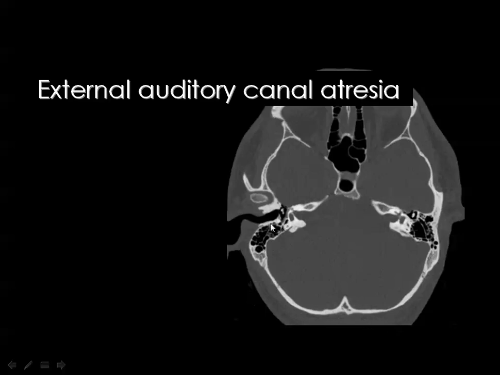In this example, the right canal is good, and the ossicles are also of normal size and configuration, while on the left side you can see bony atresia of the external canal, and the middle ear cavity is relatively smaller compared to the right one, and the ice cream cone is no more an ice cream cone, but you can see deformed and almost fused ossicles on the left side.